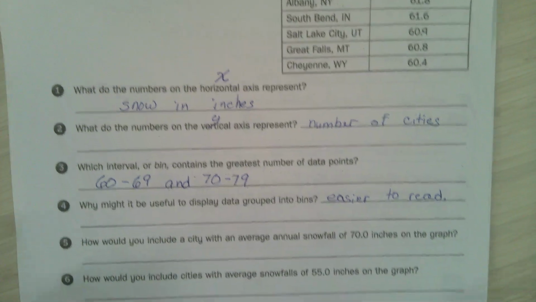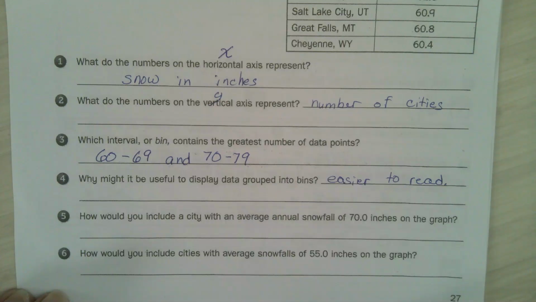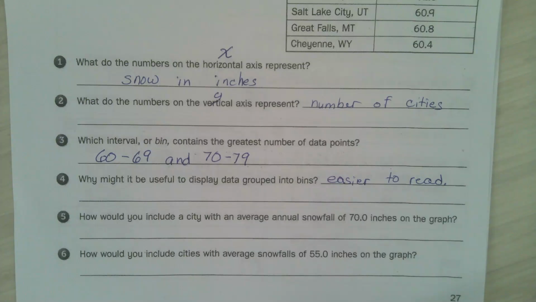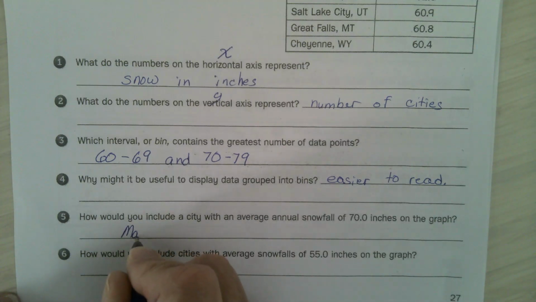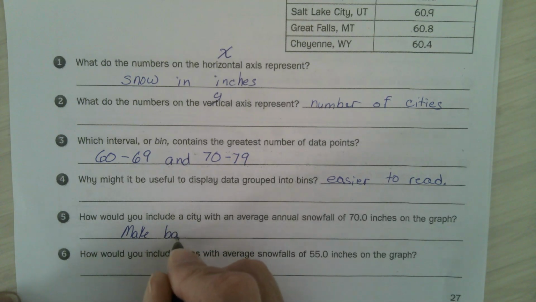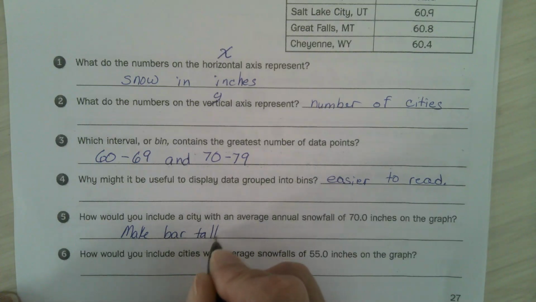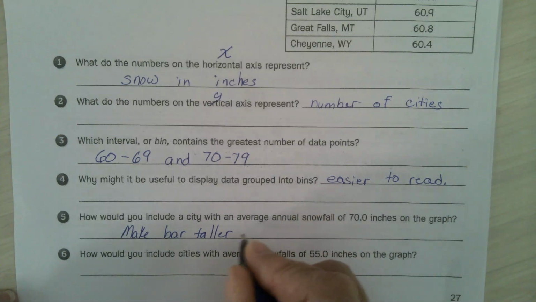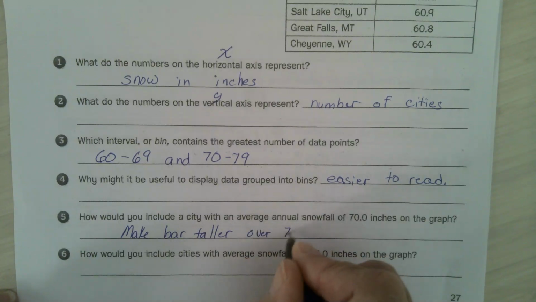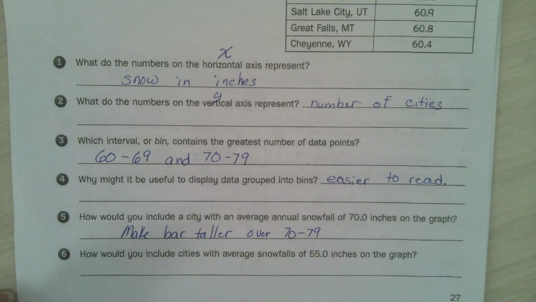Number 5. How would you include a city with an average annual snowfall of 70 inches? Well, all you do is make the bar taller over the 70 to 79 inch bin. Make bar taller over 70 to 79 interval.